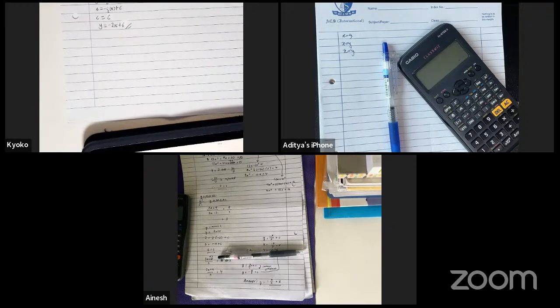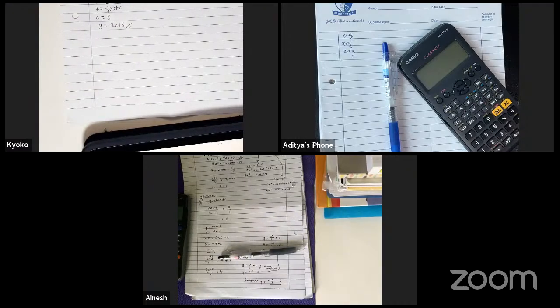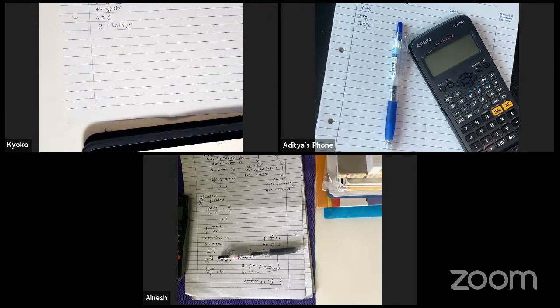Okay, so look at the match. My y is the y. Now, who should my x be? Who should my x be? Kyoko. ln x. ln x, as the question tells us. All this will sound weird for now. For my straight line, I need a gradient. Any straight line requires a gradient. Take a guess, Ainesh. I know this is new, so just take a guess. Who is my gradient in the final form?